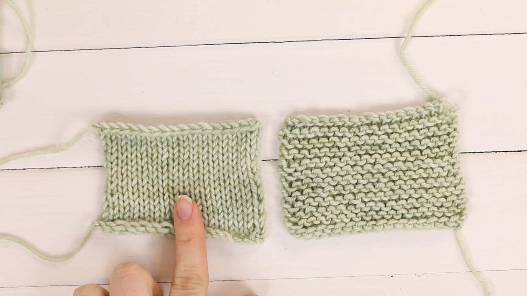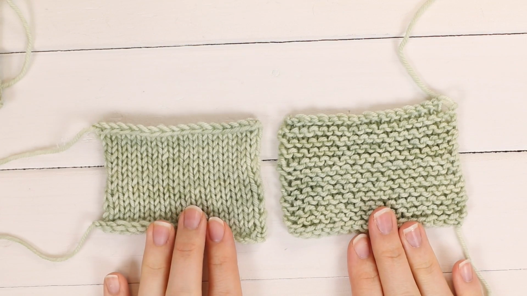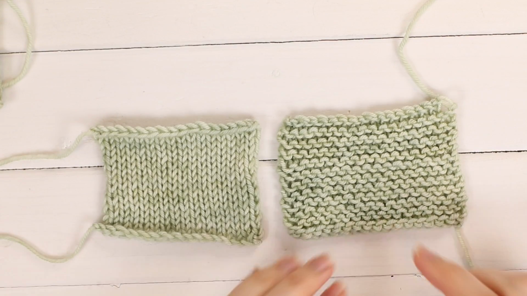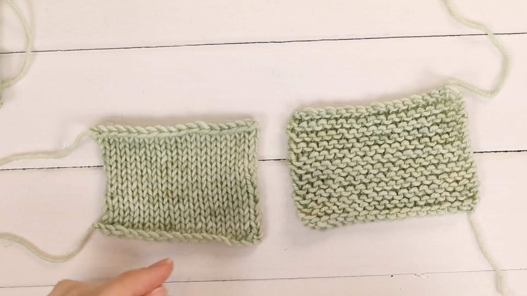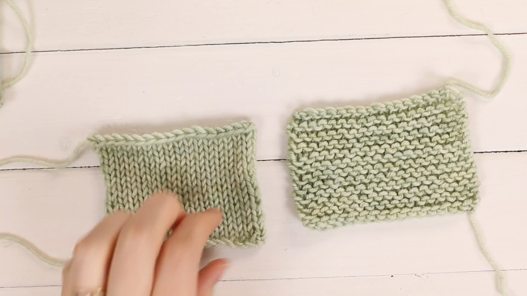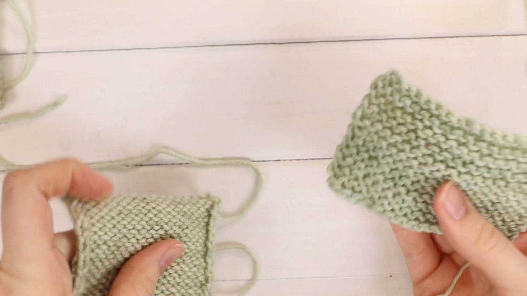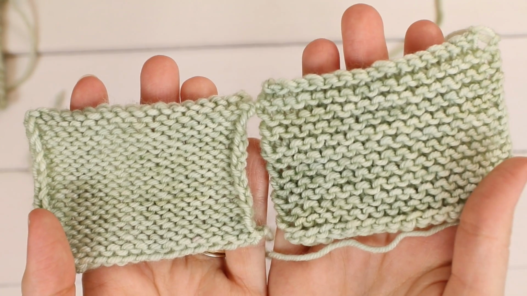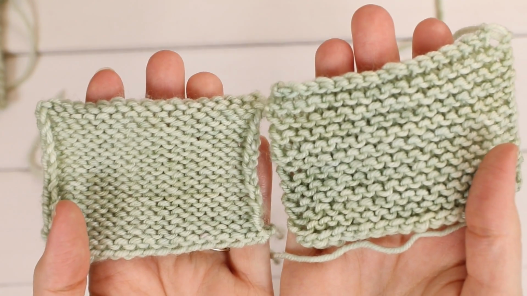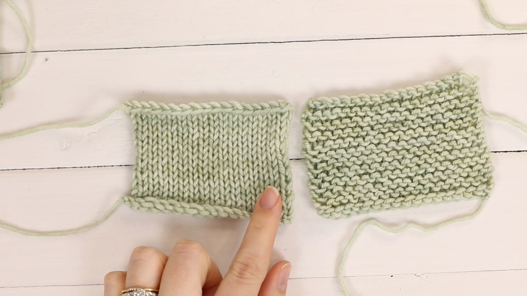This is stockinette on the left and garter on the right. They're both 2-row repeats. One is reversible and one is not, so garter is the same on both sides, whereas stockinette is kind of flat on one side and bumpy on the other. So if you look at the wrong side of stockinette, it actually looks a lot like garter, just a neater, smaller version of it.